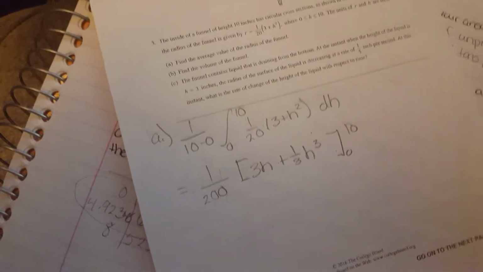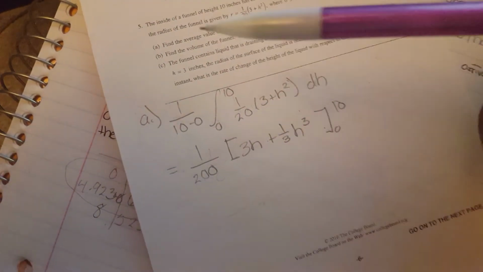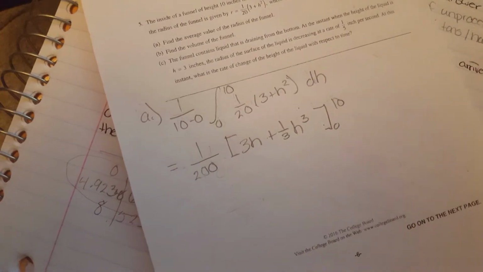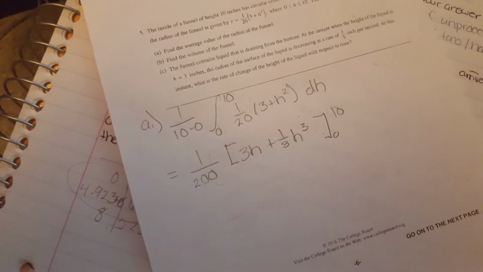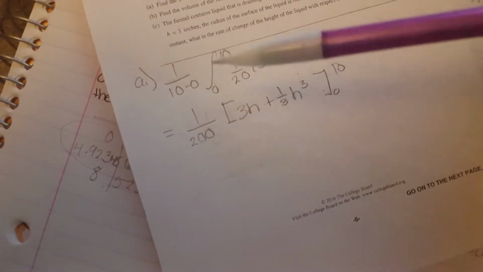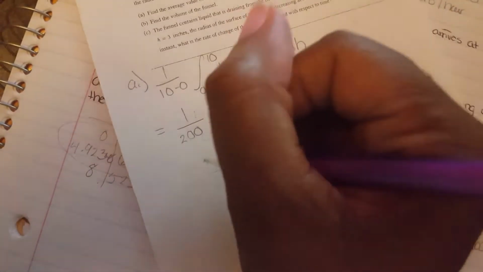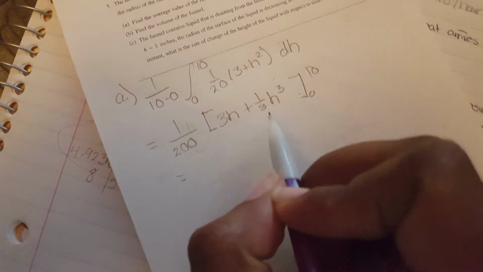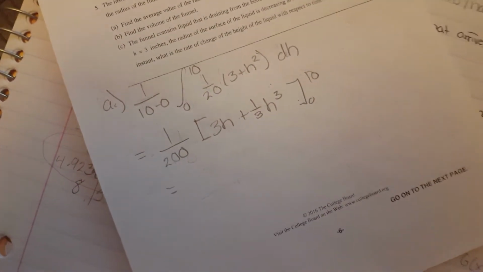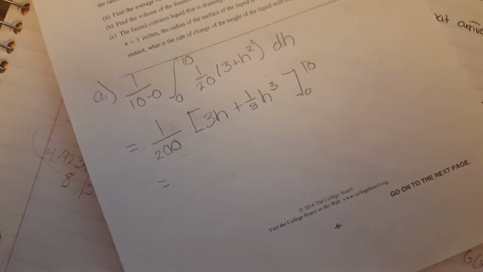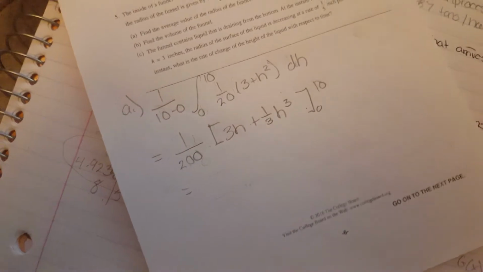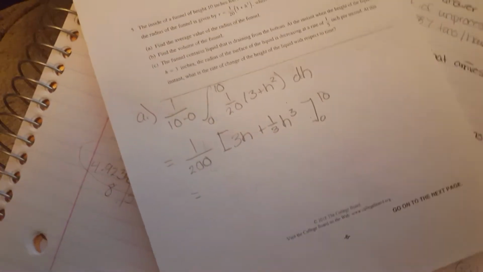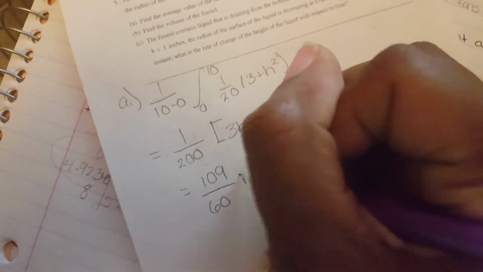If you're wondering how we got 1 over 200, we took 10 minus 0, which gives 1 over 10, and we took the 1 over 20 and multiplied that by 1/10, and that's how we got the 1 over 200. Once you figure the antiderivative, you can just plug in 10, multiply by 1 over 200, and your answer will be 109 over 60 inches.